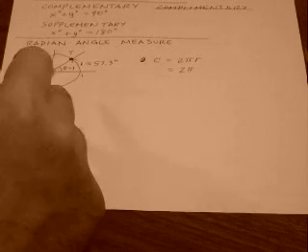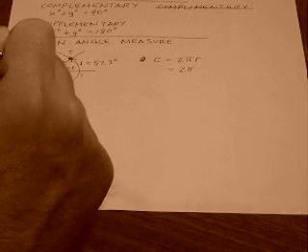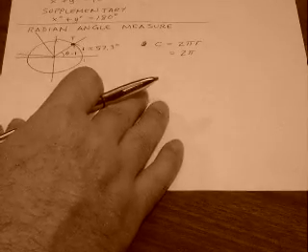Now, a half revolution would be pi radians. That's 180 degrees. A quarter revolution is 90 degrees, or pi over 2. That's half of pi, and so on. So, again, a little basic review here. The arc length S on the unit circle is the same as the radian measure of angle theta. Now, we can convert between the two using a formula.